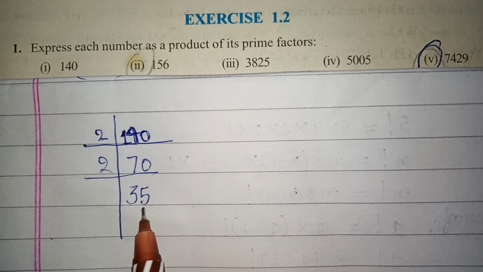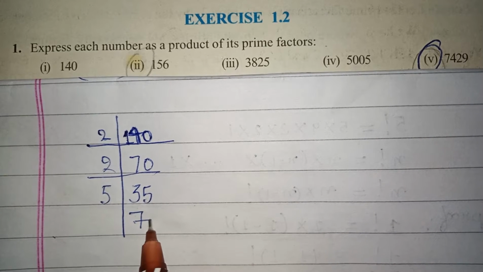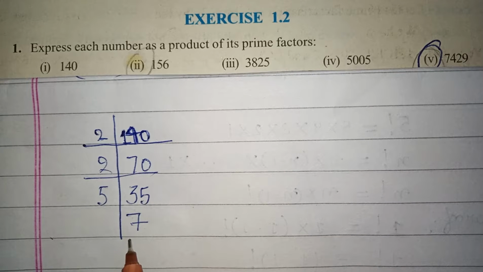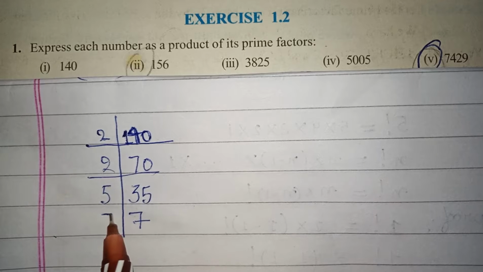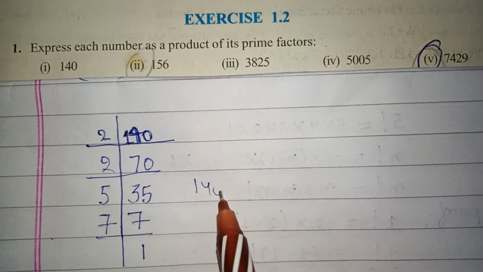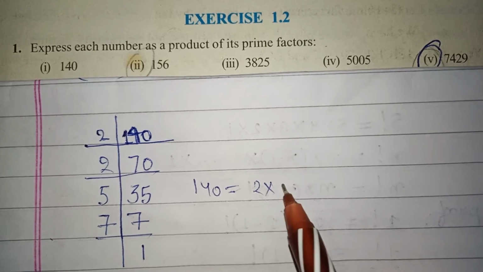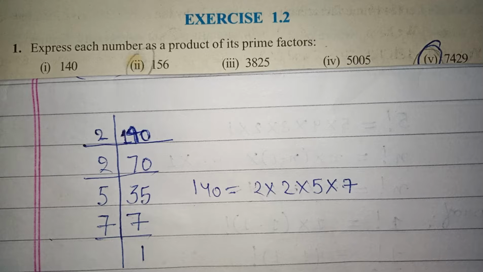So we check it for 3, but it is also not divisible by 3. Then we move towards 5. So we see 5 sevens are 35. Now this 7 is itself a prime number, so it is divisible by 7 only. So the factors of 140 are 2 into 2 into 5 into 7. In this way you have to complete the other parts also.